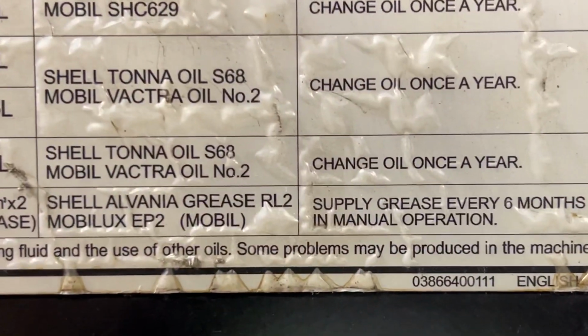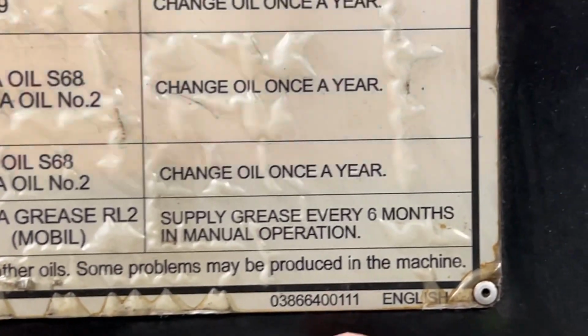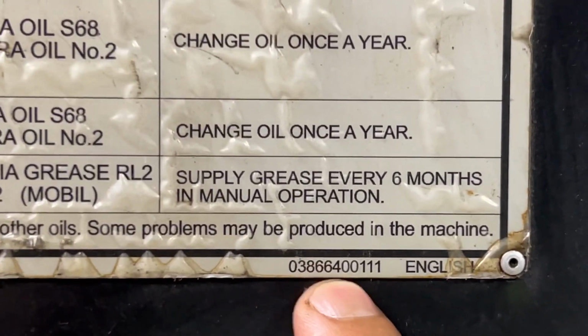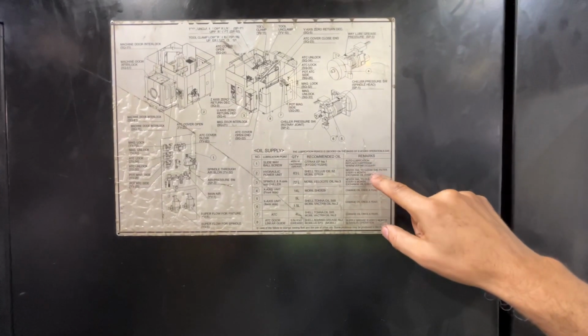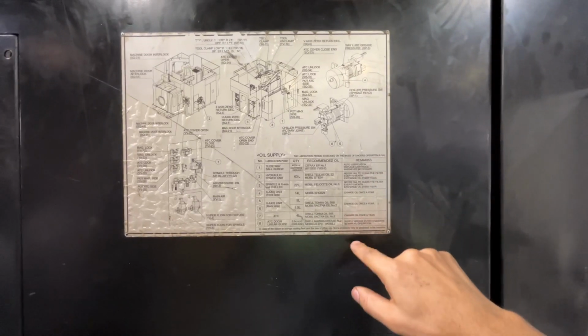This one can be requested from Mazak using this number. That is the drawing number that can be provided, and for sure you could request it in different languages. Okay, thank you.